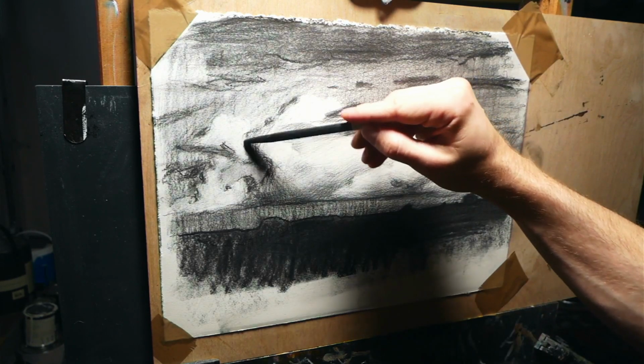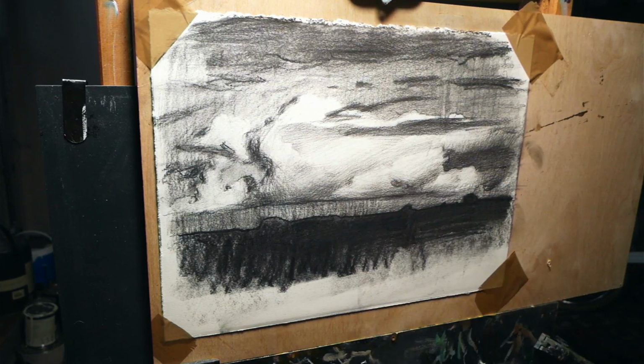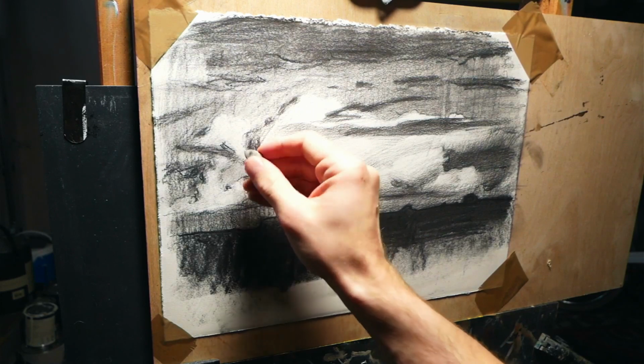So hopefully you can see there's starting to be some clearer bits of form being established, which is what we're after.